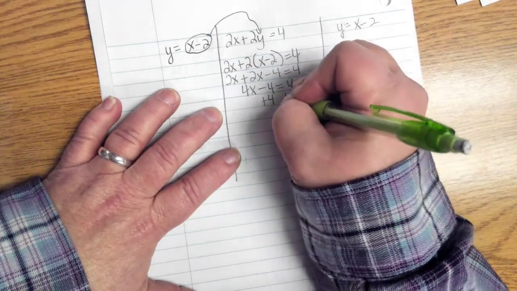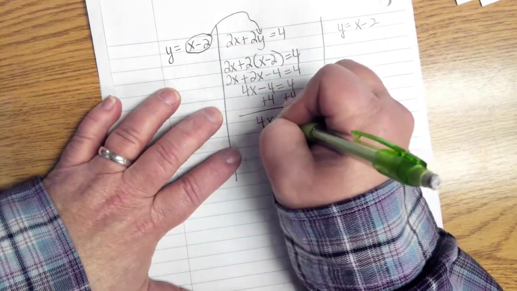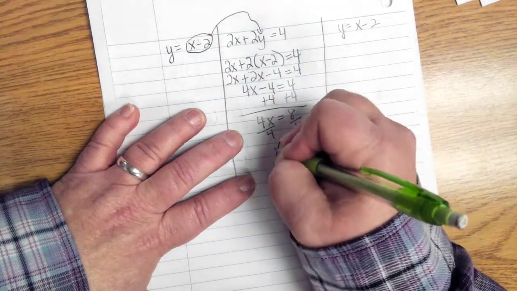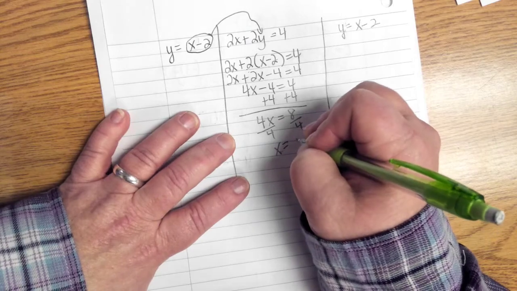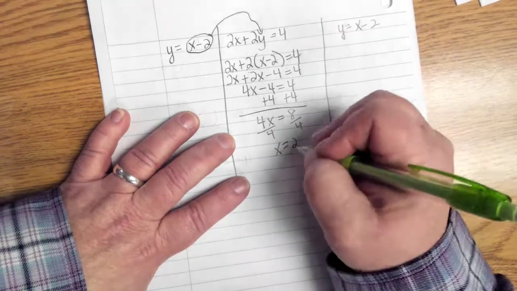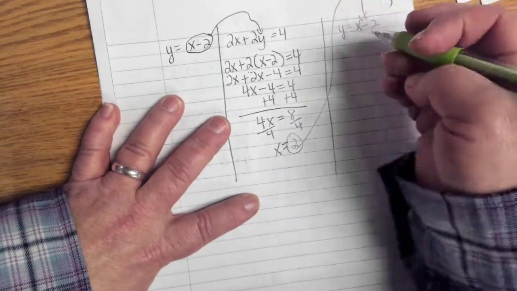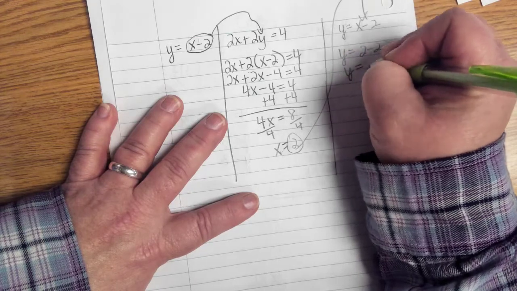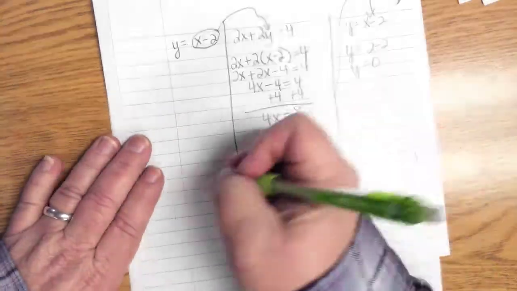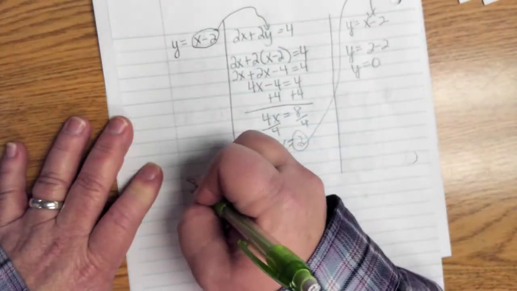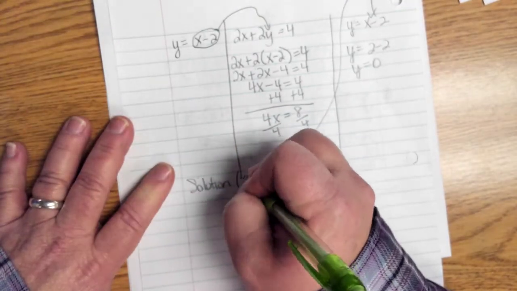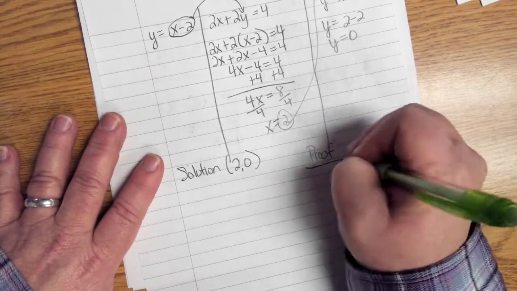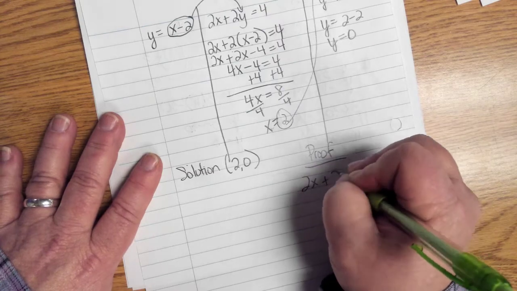Add 4 to both sides. 4x is equal to 8. Divide by 4, and I find x is equal to what? 2. So then I take that, I come over here, and I say y is equal to 2 minus 2. Y is equal to 0. So my solution is 2, 0.